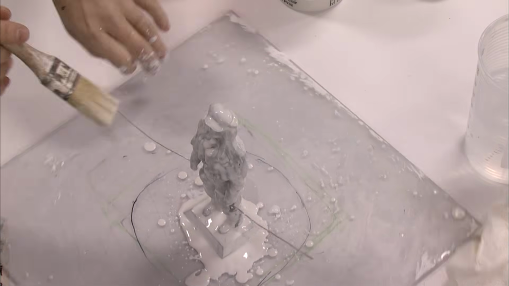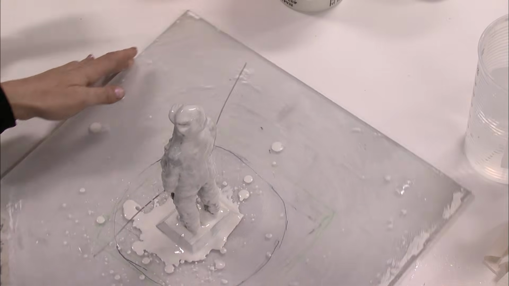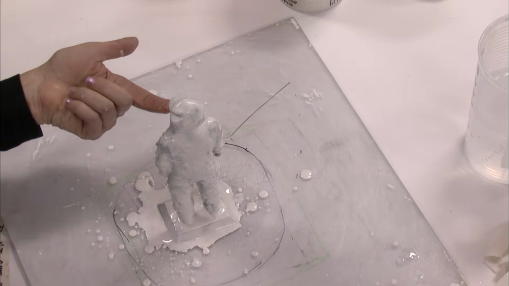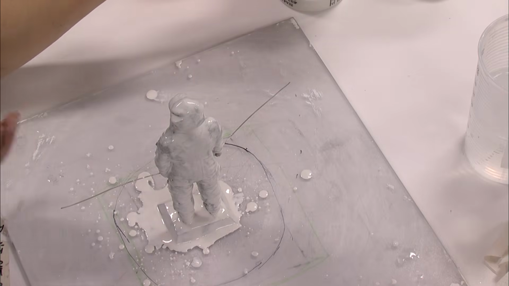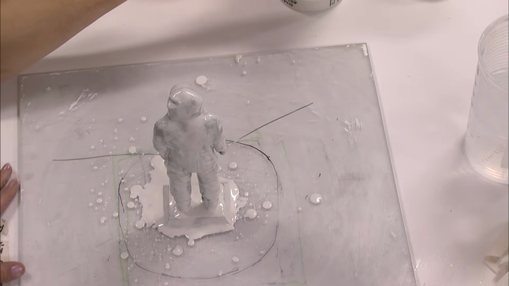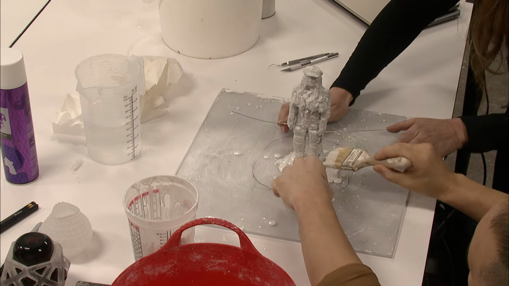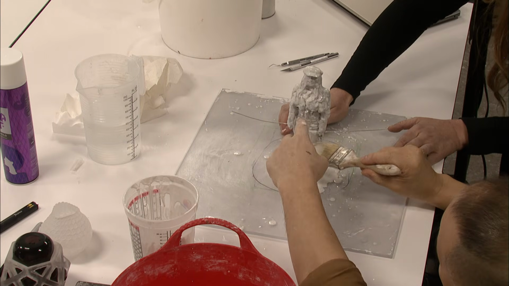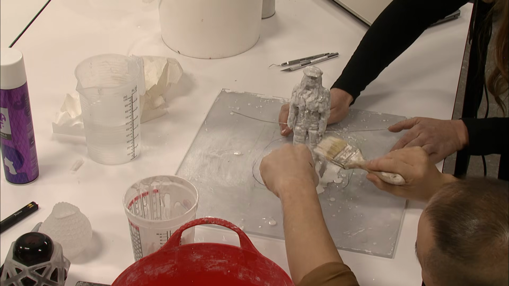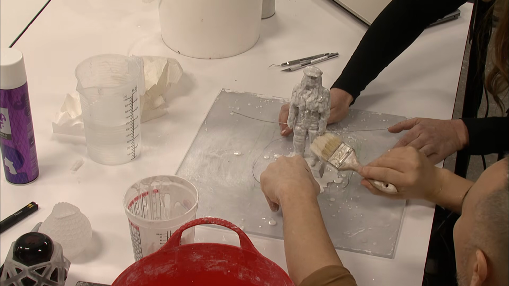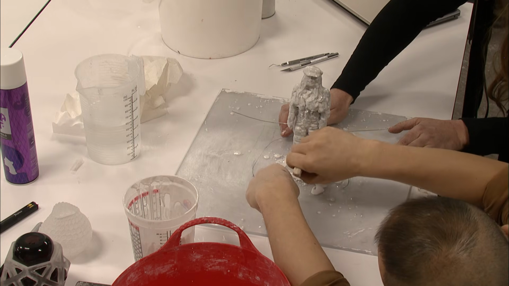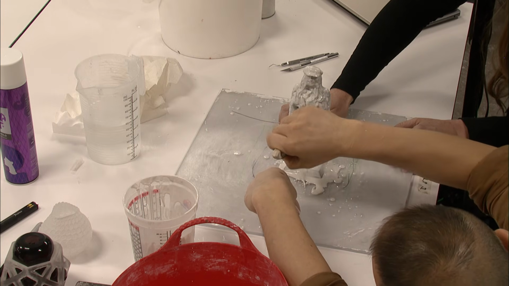There's a good example right there of how, when we were talking about the hairspray fighting gravity and getting the first layers of the mold to stick up in those surfaces, as you build, they'll stick much easier. And also, I missed a couple of spots here, so we'll always go back and check if there are any spots you missed.